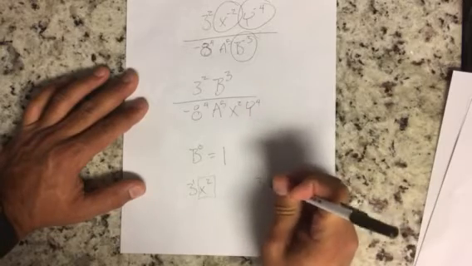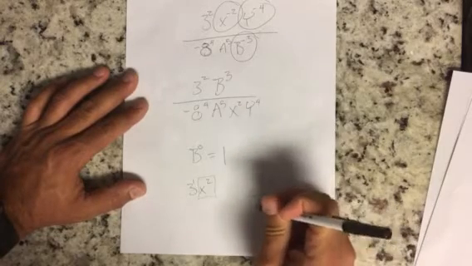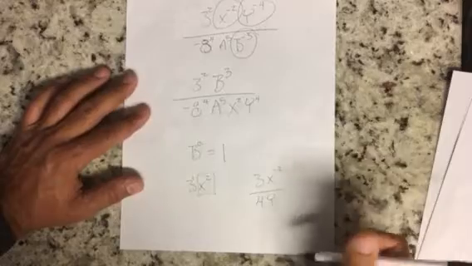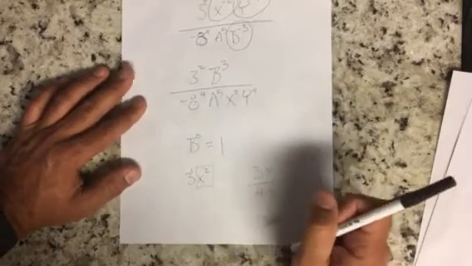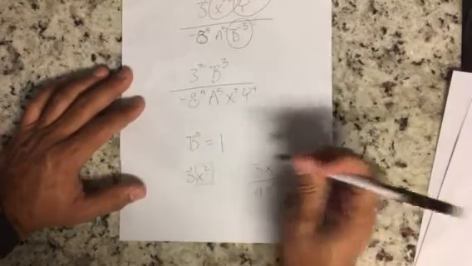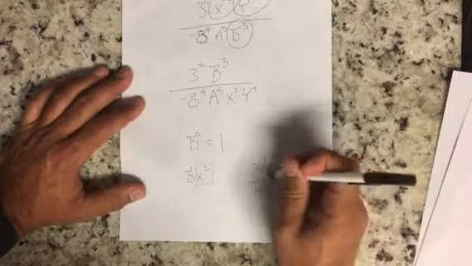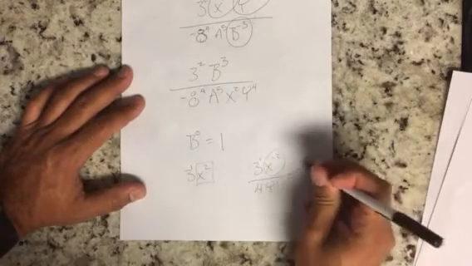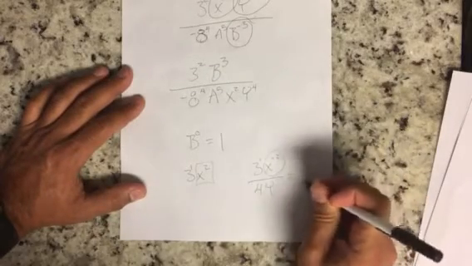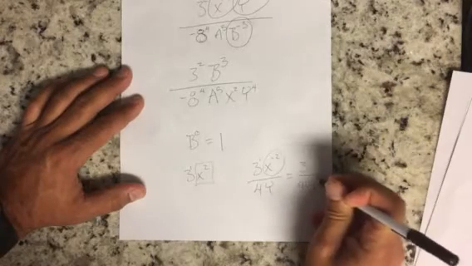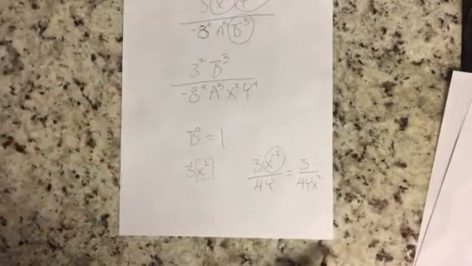Because sometimes we'll have stuff like this, and we want to move both the 3 and the x. But the 3 has an exponent of 1, which is positive, so it doesn't move. Only the x is going to move. Hope that makes sense.